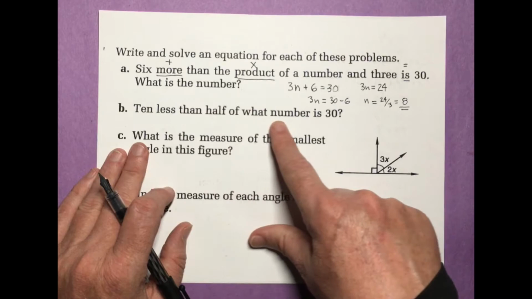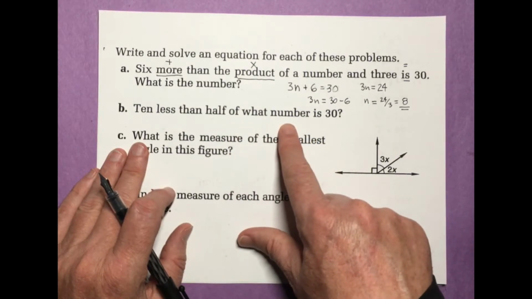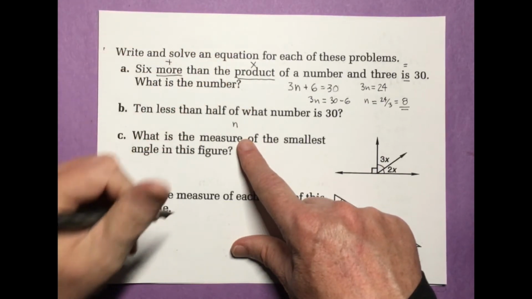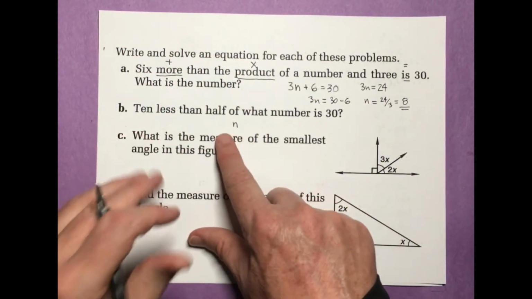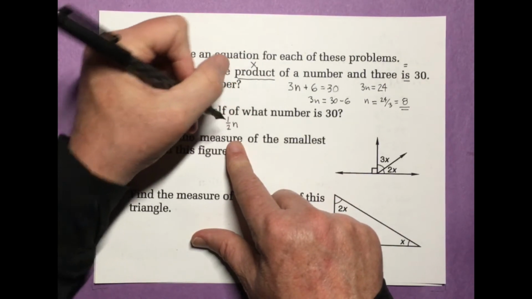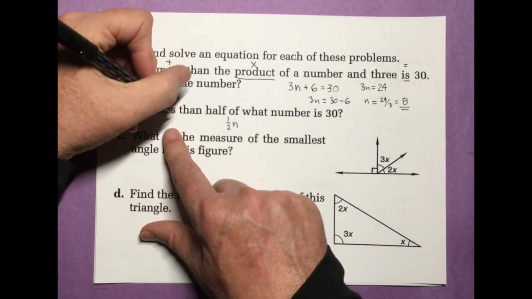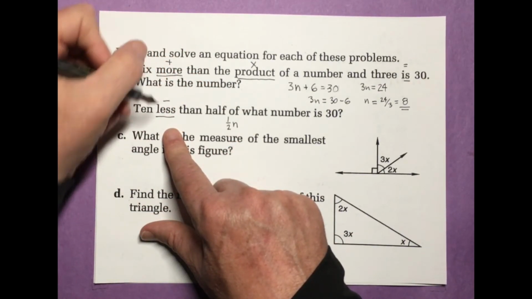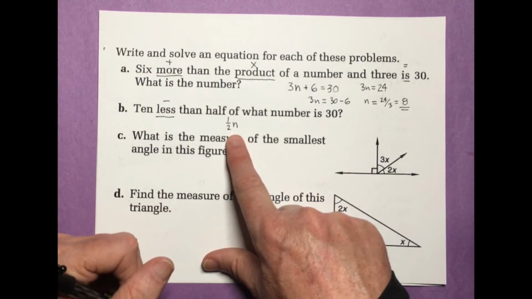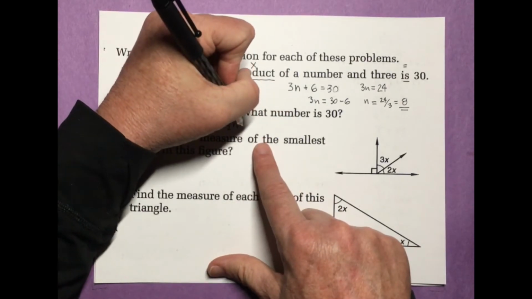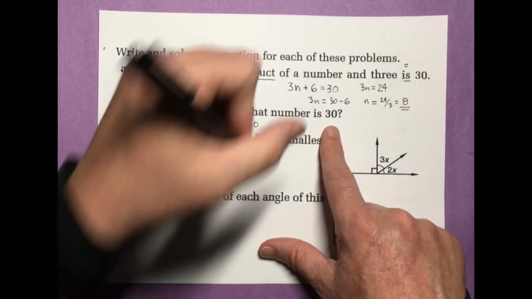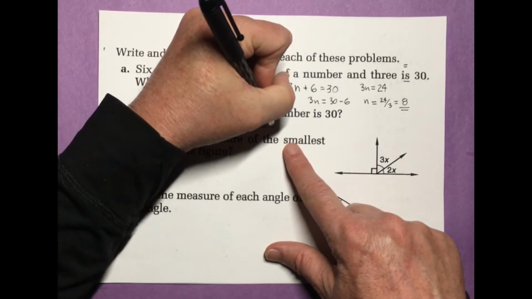10 less than half of what number is 30? Well, we've got what number again. So I'll just use the letter n again to represent that number. And it says half of what number? So half of n, well, that's just 1/2 n, isn't it? 10 less, well, less, that of course means subtraction. So 10 less than half of what number? Well, there's half of what number? 10 less than that would be 1/2 n minus 10. And it says that it is 30. Is means equals, so equals 30.